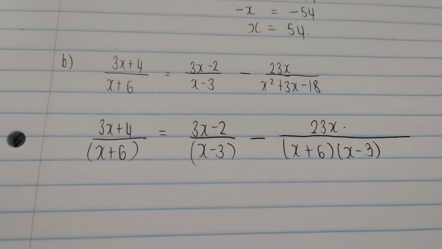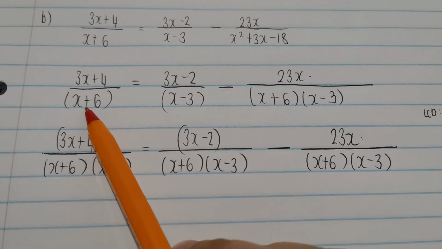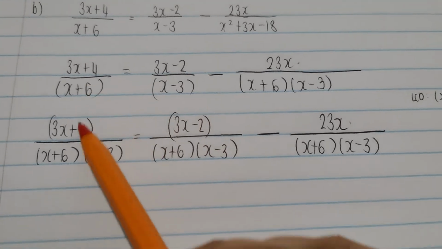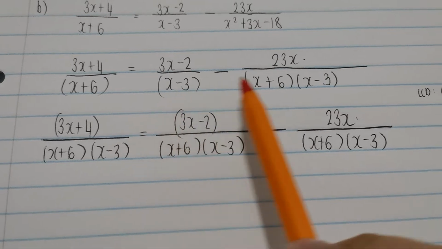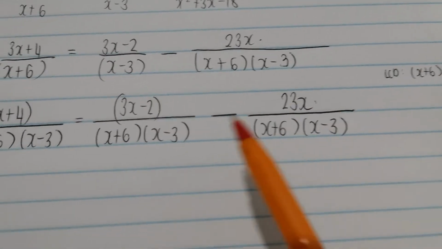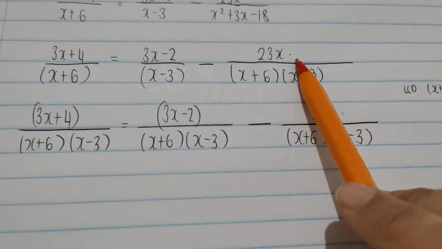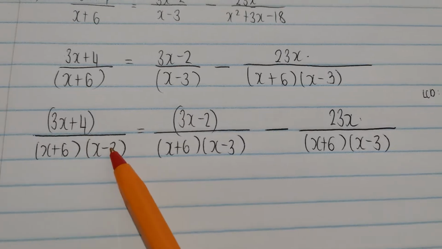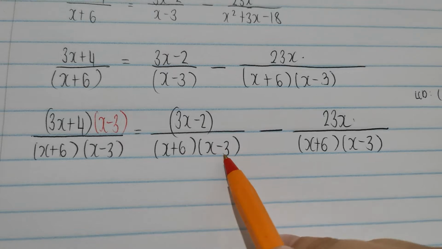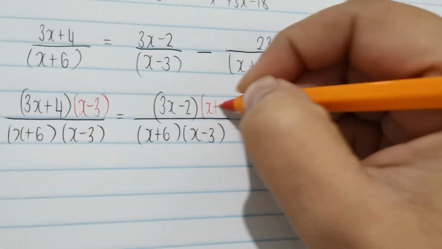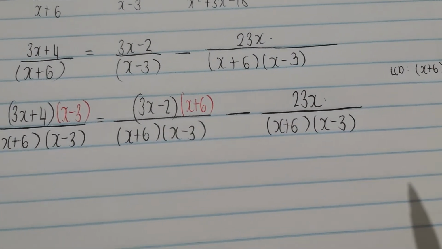Then you want to get your LCD. Okay, I just wrote it over the LCD. Our LCD is x plus 6 because you're collecting one, it happens to be in both of these. And you're collecting one of the x minus 3, it happens to be here and here. I wrote that there, LCD. I put each one of them over the LCD and I wrote each of the numerators. This one here has a x plus 6, it needs a x minus 3. This one has a x minus 3, it needs a x plus 6. And this one over here, it has both of them, so it doesn't need anything more.